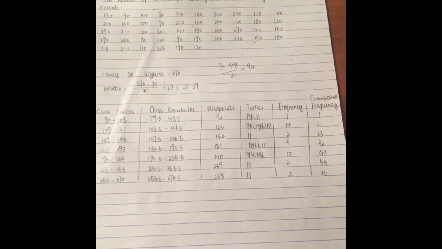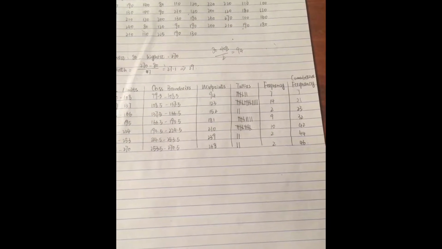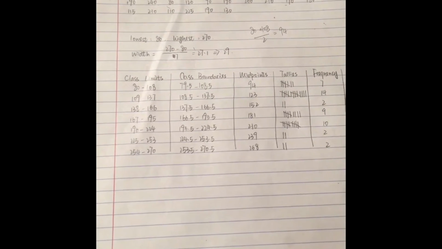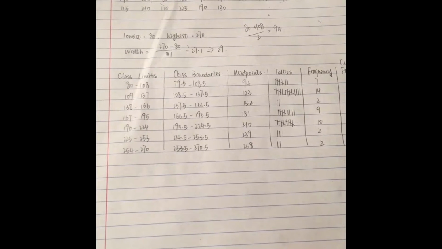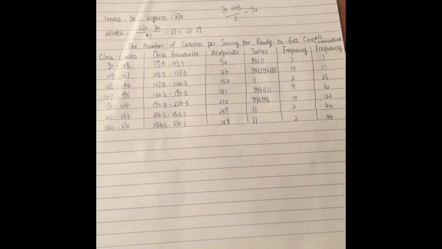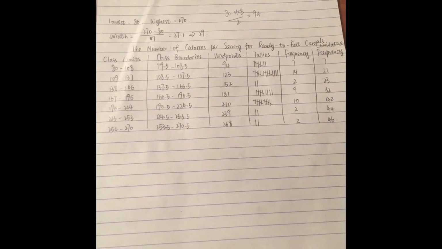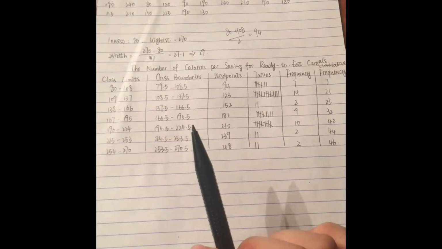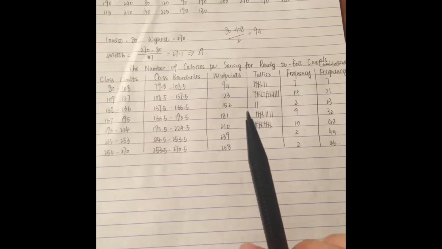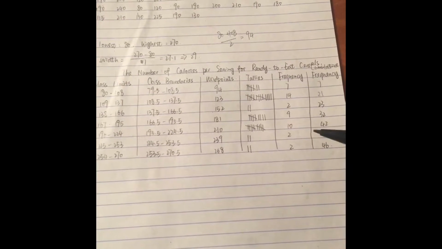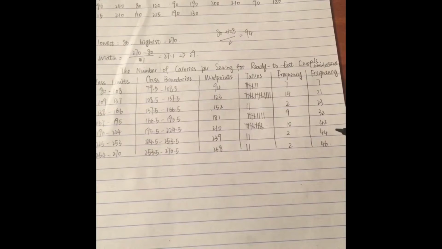After all the data for the table are in, we need a title for the whole table. So the title might be the number of calories per serving for selected ready-to-eat cereals. Therefore, we have the whole frequency distribution table organizing the dataset. We have class limits, class boundaries, and midpoints for the x-axis of the graphs. And we have tallies, frequency, and cumulative frequency for the y-axis.